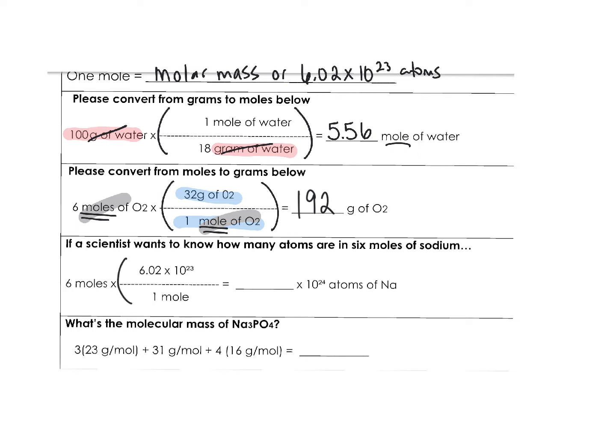The next one, again, we're using a different relationship this time. So here's our conversion factor. Notice that the conversion factor now is going to be our moles to number of molecules, because that's what we want to find, is we want to figure out how many atoms we have. So the reason that moles goes on the bottom is because we don't want moles anymore. That's what we're starting with. So we're going to do 6 times 6.02 times 10 to the 23rd. And you should get 3.612 times 10 to the 24th atoms.